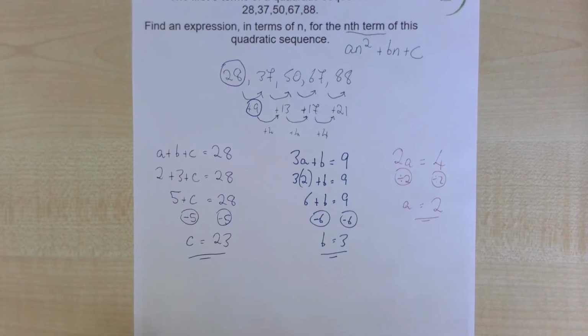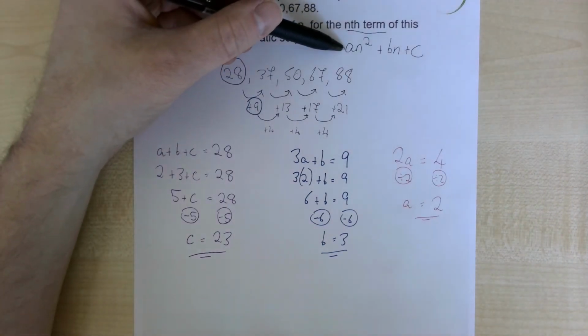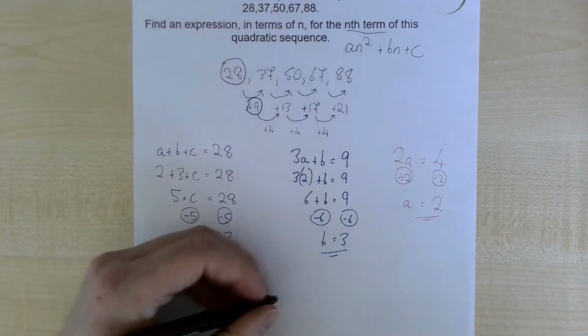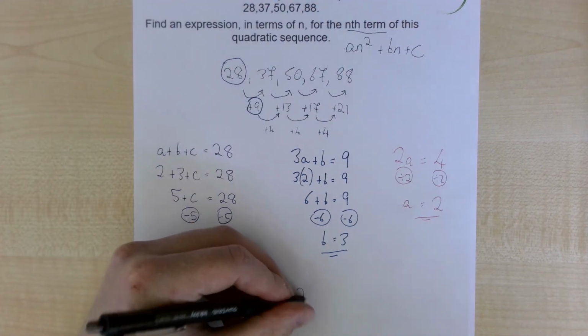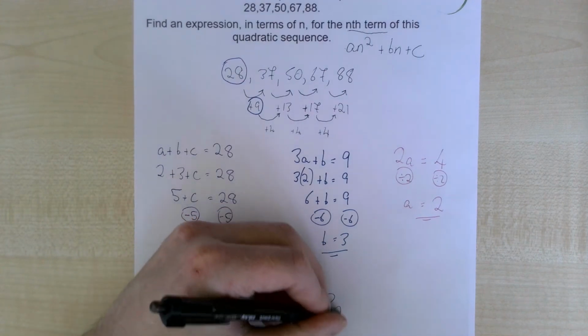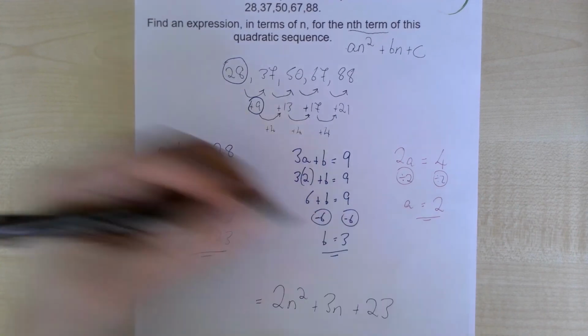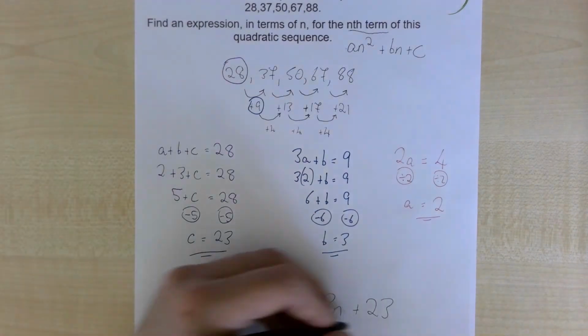And finally, do make sure you put it into this form, because you're going to drop a silly mark at the end if you don't. So a is 2, 2n squared plus bn, so that'd be plus 3n plus c, which is 23. And that's our solution.